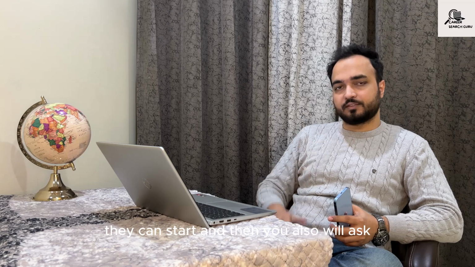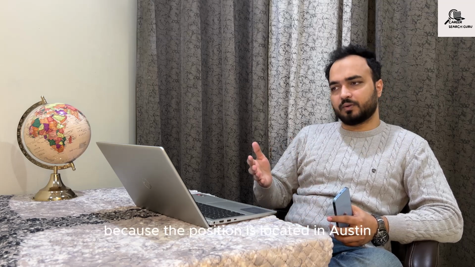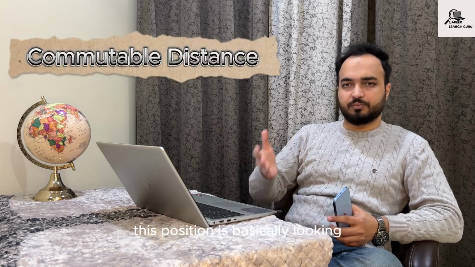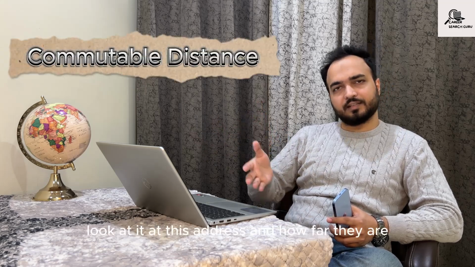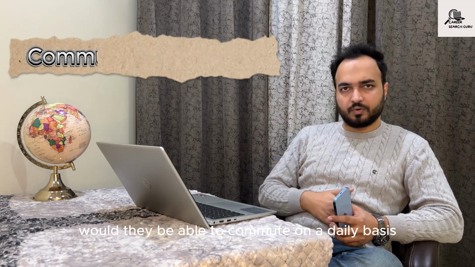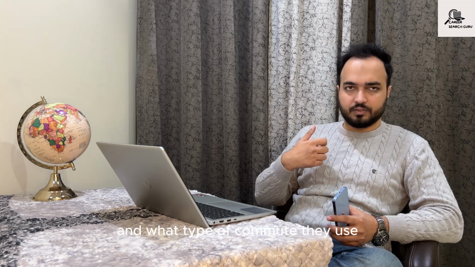And then you also will ask them about the distance, because the position is located in Austin, and Austin basically has two parts, South Austin and North Austin. You will tell them that this position is located at this address, and ask how far they are, whether they would be able to commute on a daily basis, and what type of commute they use. Do they have their own vehicle, or will they take public transport?